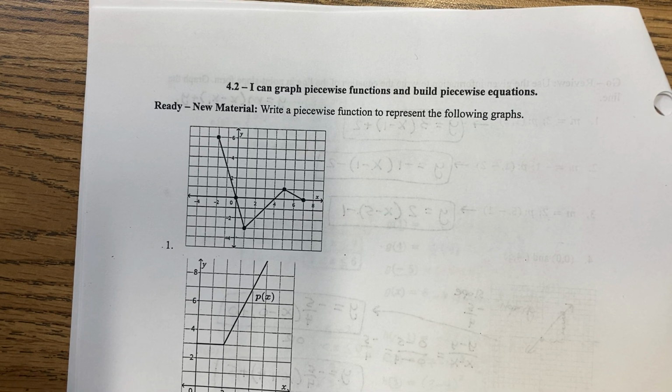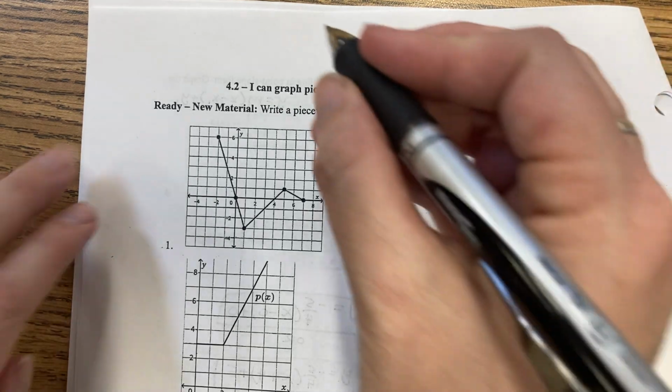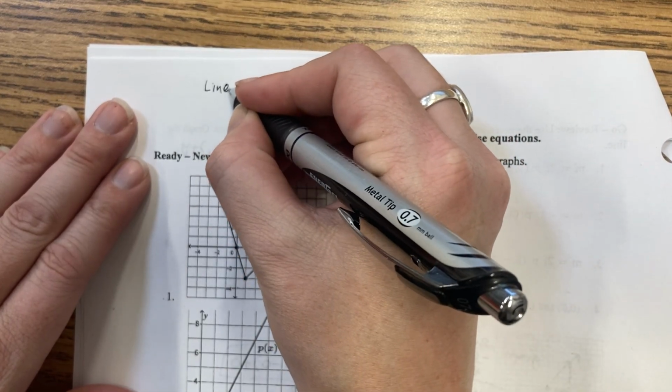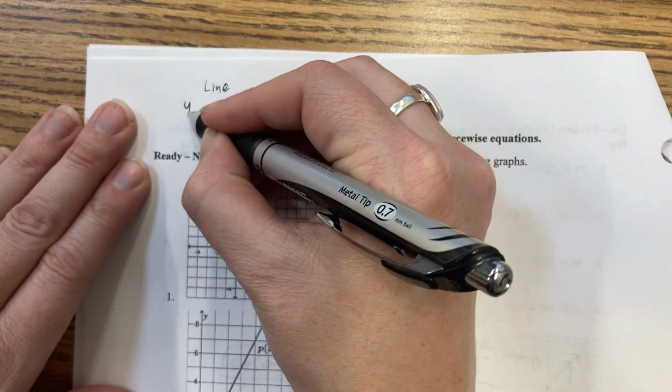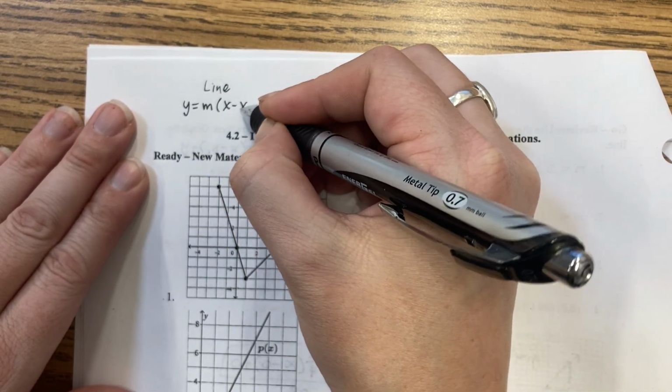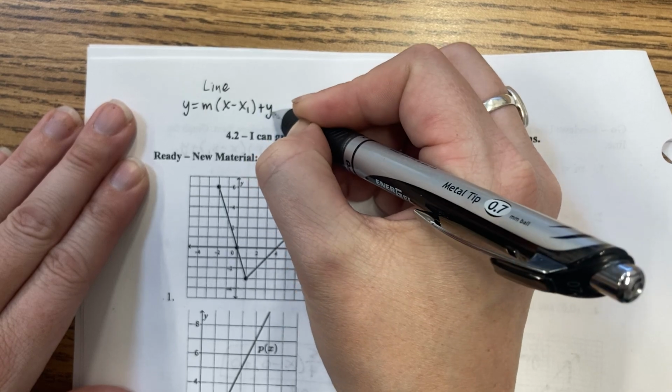In 4.2, we will be reviewing how to graph piecewise functions and build piecewise equations. On the top, I'm just going to make a note. The equation for a line, we're going to use point slope form. It'll be y equals m, x minus x1 plus y1.